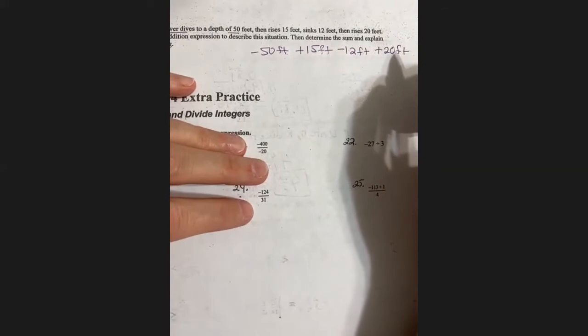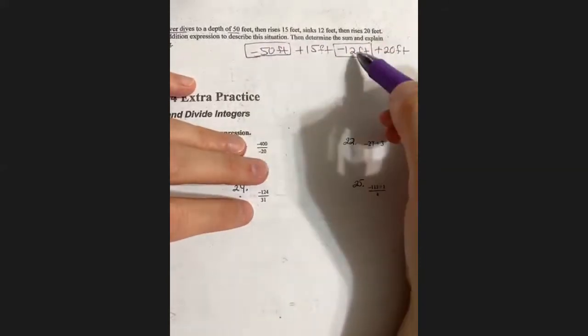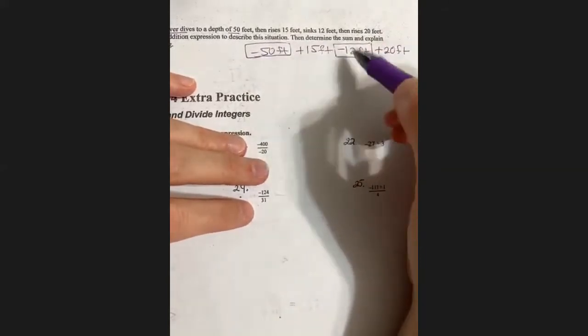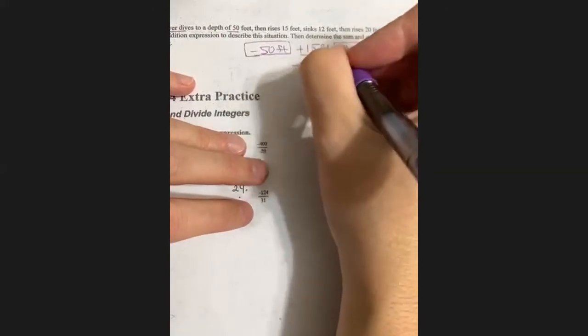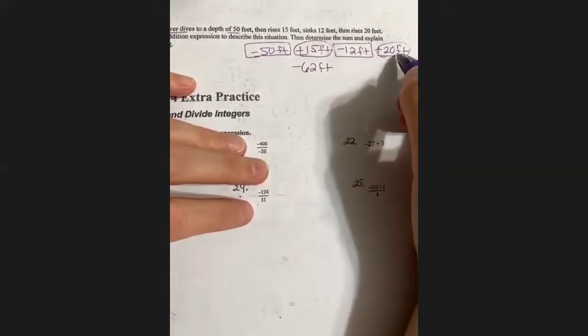the problem there. I'm going to go ahead and do what I just said, and I'm going to go ahead and combine my negative with my negative here. So a negative 50 and a negative 12. When I have negatives and negatives, I get more negatives. 12 and 50 make 62. I'm going to add my positives with my positives. So 15 and 25 together make 35.